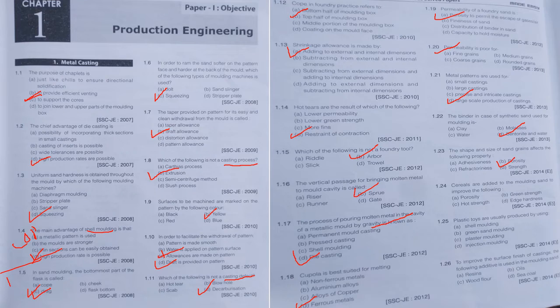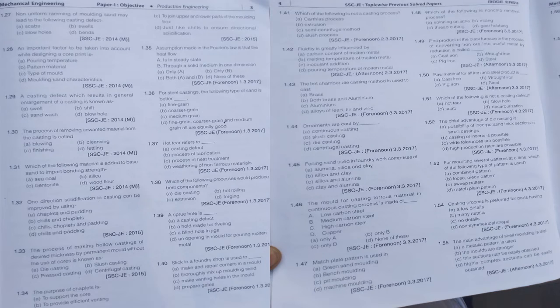The cereals are added to the molding sand to improve the green strength. Plastic toys are usually produced by injection molding. To improve the surface finish of the casting, which of the following additives is used for molding sand? Resins. The non-uniform ramming of molding sand may lead to the following casting defects. Correct answer is B.